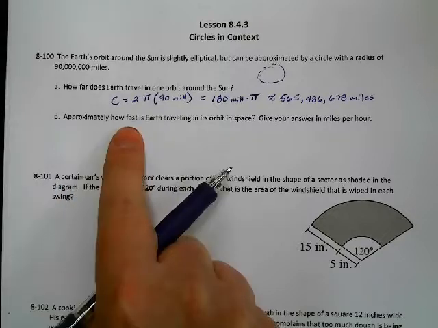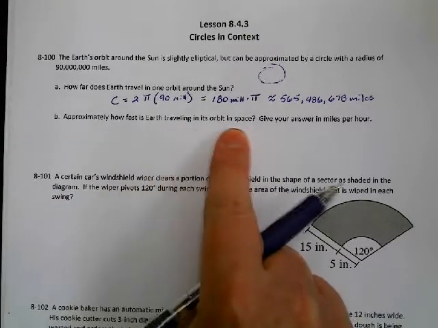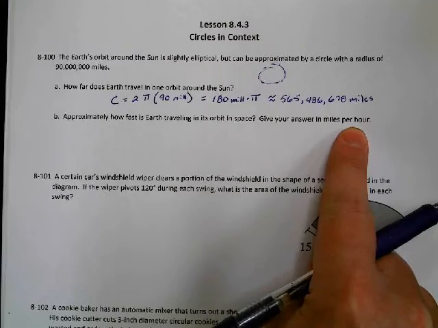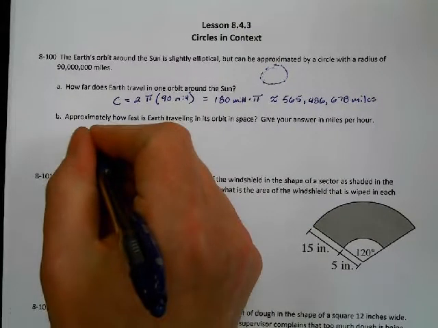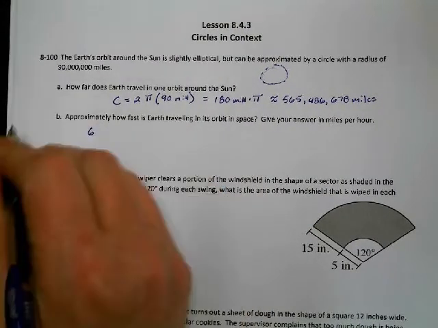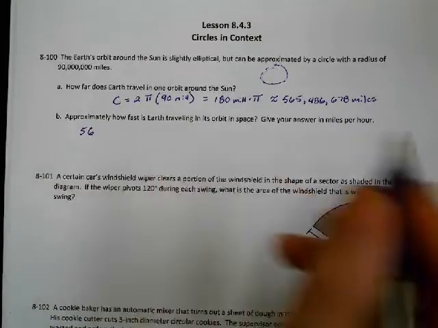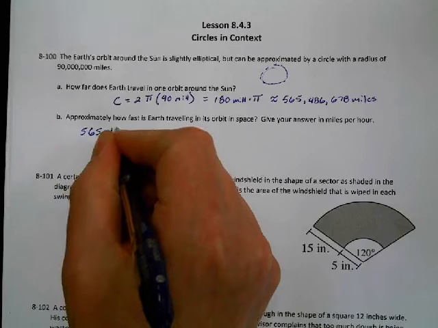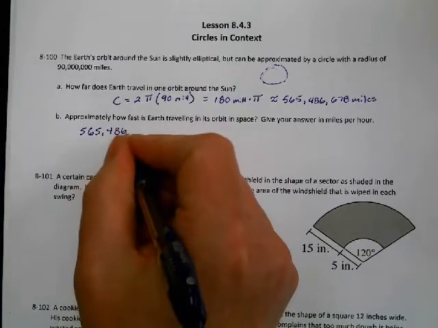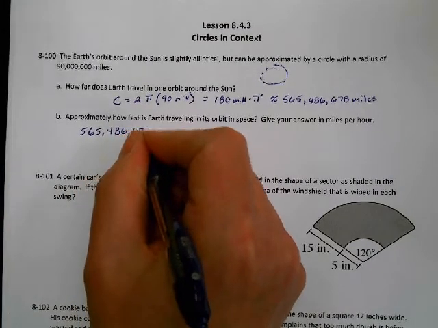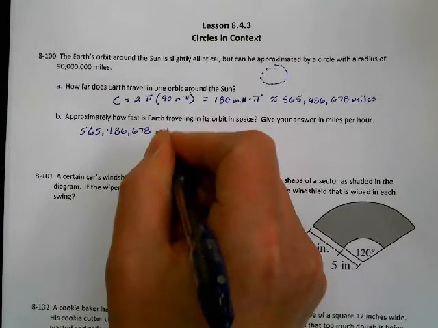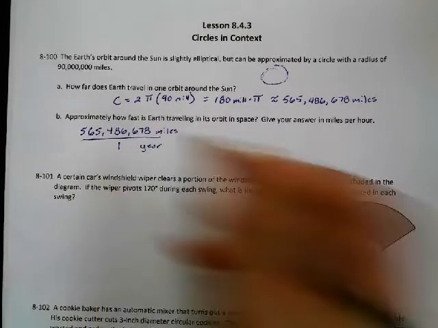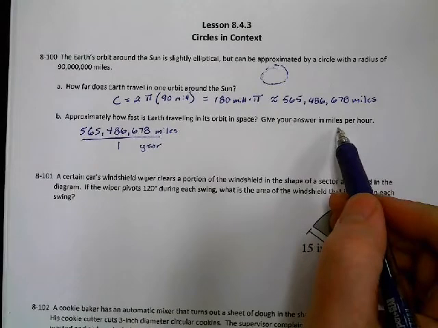Pretty far. Approximately how fast is the Earth traveling in its orbit in space? Give your answer in miles per hour. All right, well, right now we've got miles per year. So we got 565,486,678, and this is miles over 1 year. Now, what we'd like to have is miles per hour.